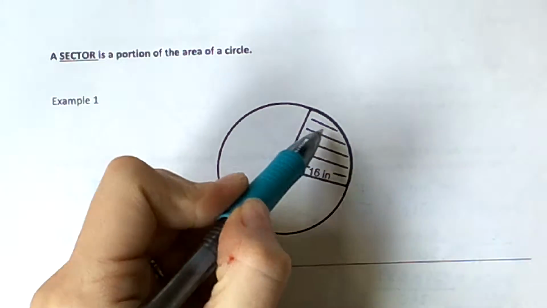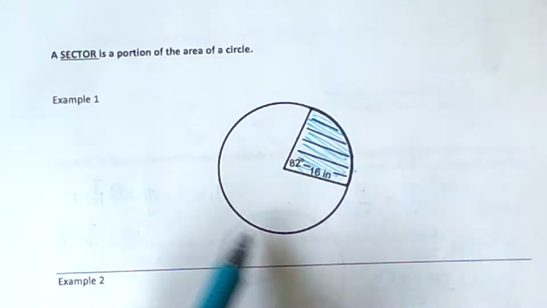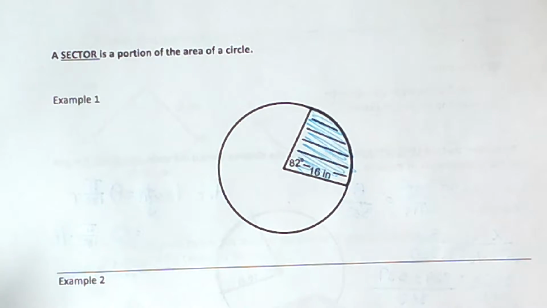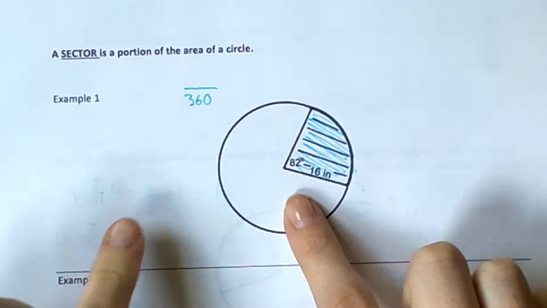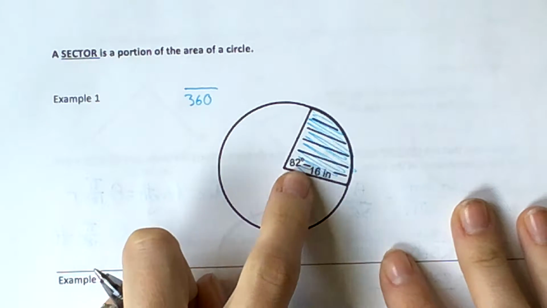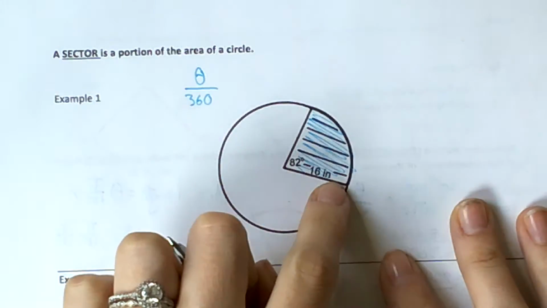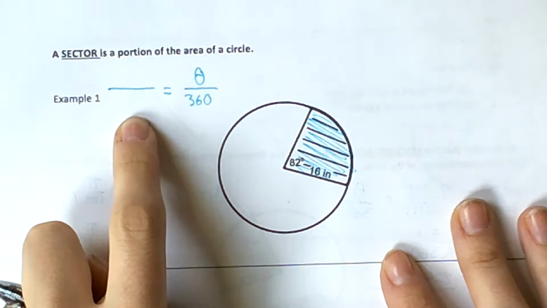Okay, so over on the back, it's talking about area of a sector. So a sector is actually going to be the part of the area. So not the full area, but part of it. So we can set this up with a proportion that's very similar. So I know that there are 360 degrees in a full circle. And then we're going to use theta to represent what degrees of that proportion it is.